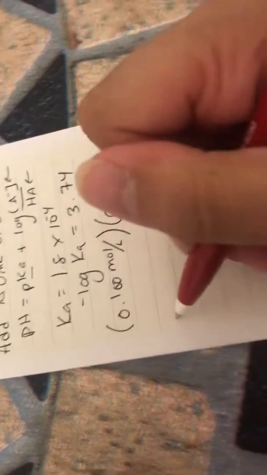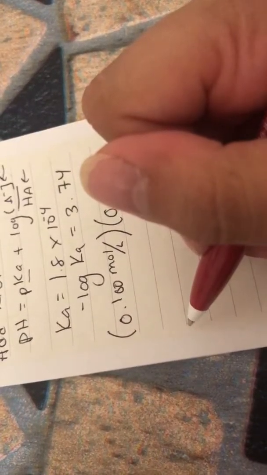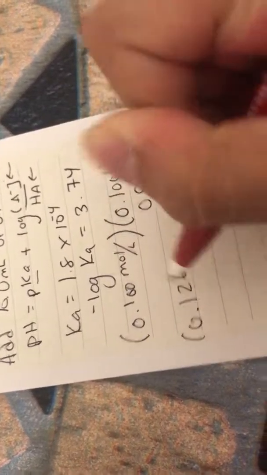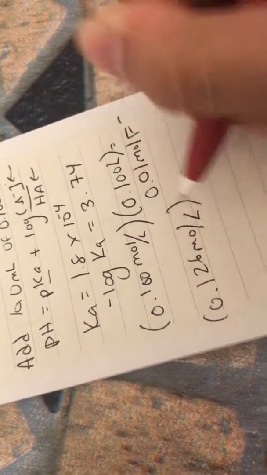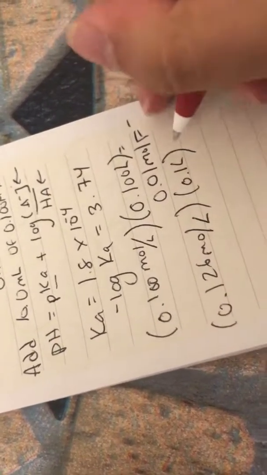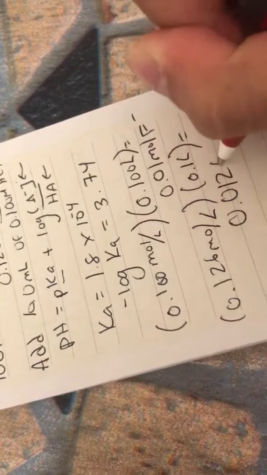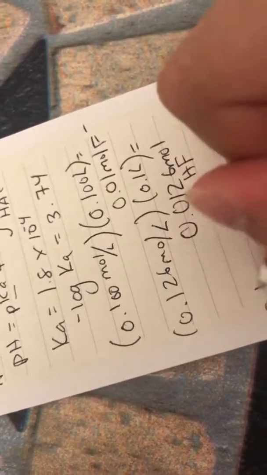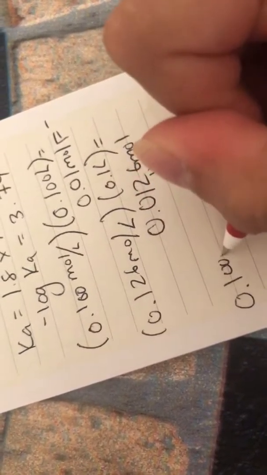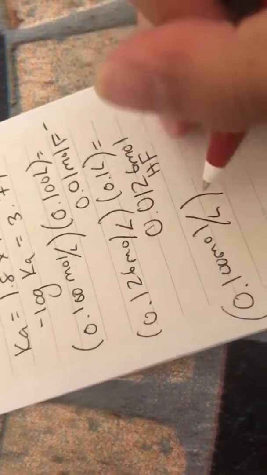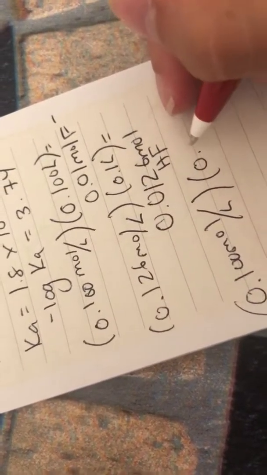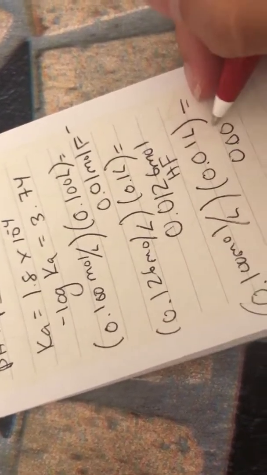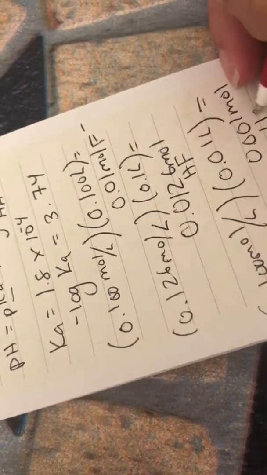0.01 mole fluoride. I'm going to do the same thing with the concentration of hydrofluoric acid in the beginning, which is 0.126 moles per liter times 0.1 liters, which gives me 0.0126 mole hydrofluoric acid. And then when I add my 0.100 mole per liter hydrochloric acid, and it's 10 milliliters this time, so 0.01 liters being added, that's 0.001 mole of hydrochloric acid.